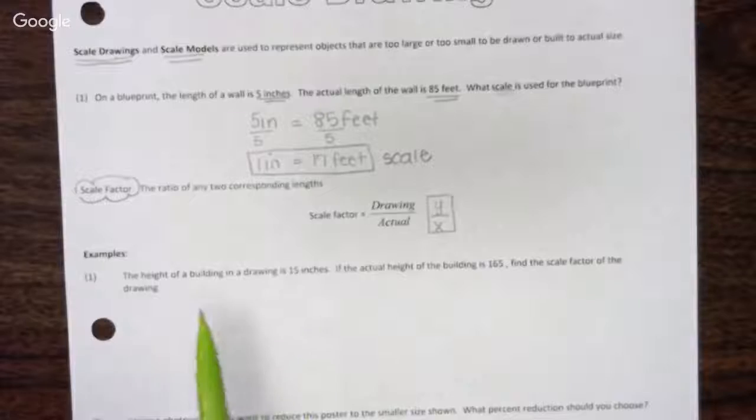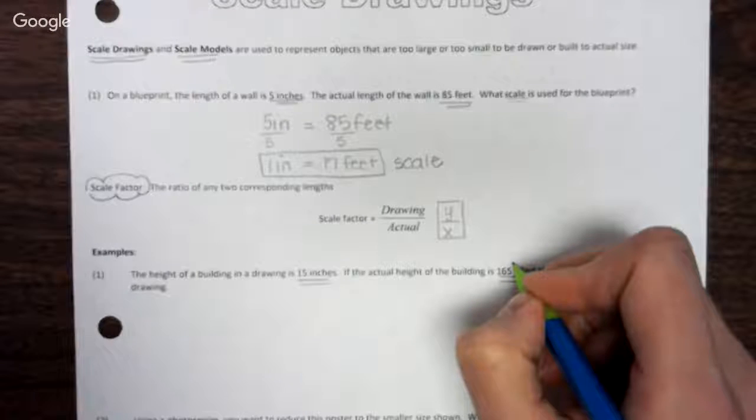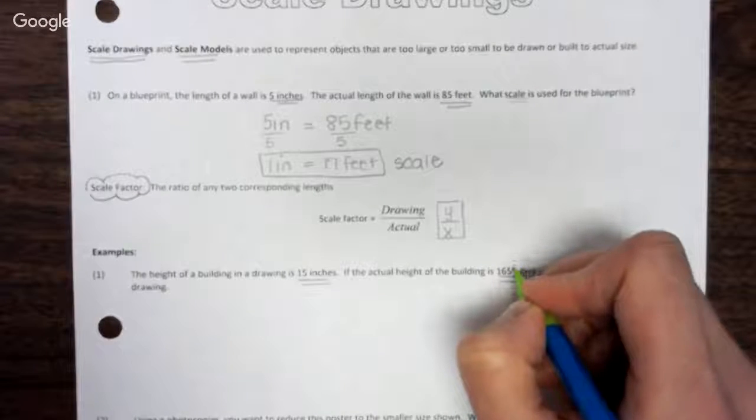So let's go through 2 examples. The height of the building is 15 inches. The actual height is 165. So find the scale factor of the drawing. Now, one thing we should probably insert in here, this is 165. It wouldn't be inches, so let's make that feet.